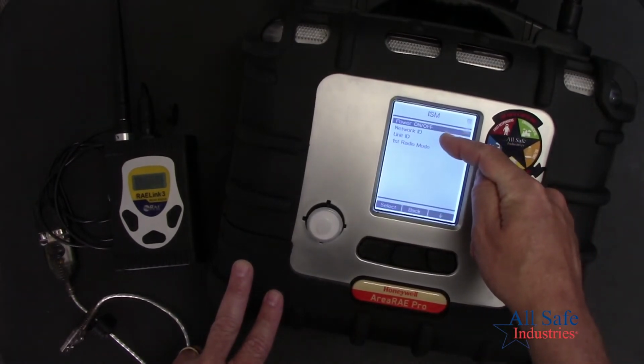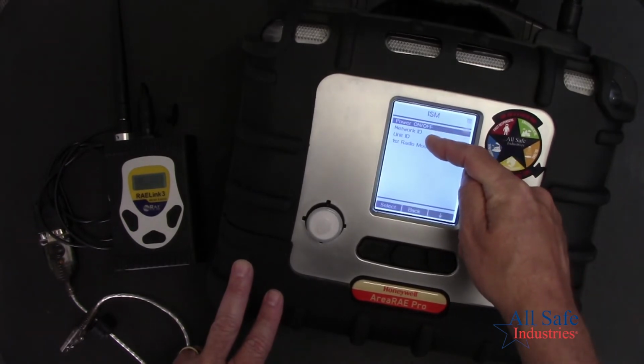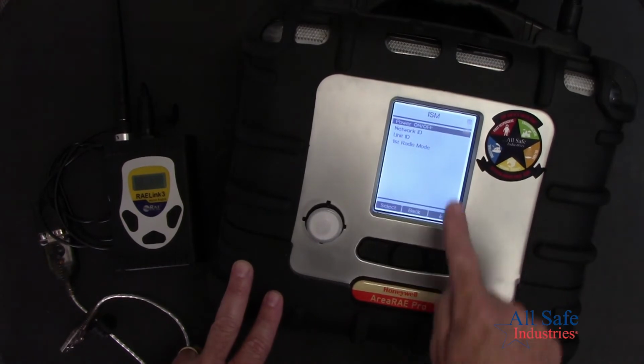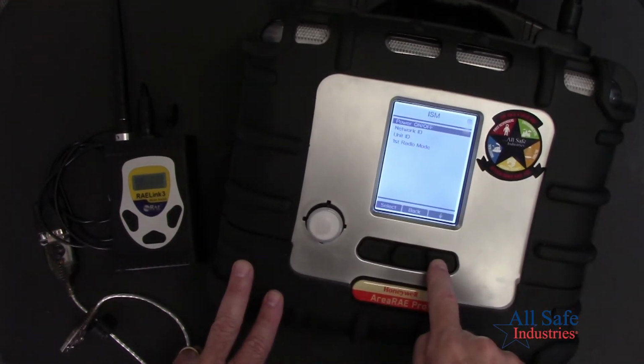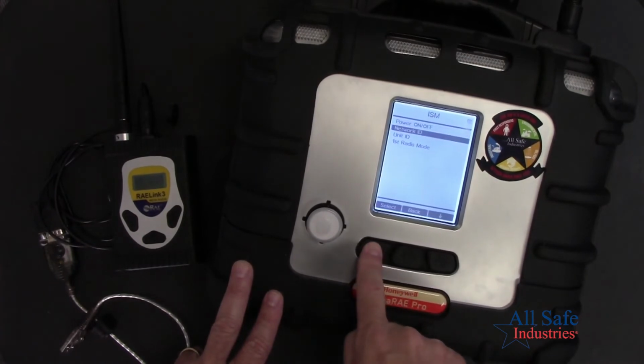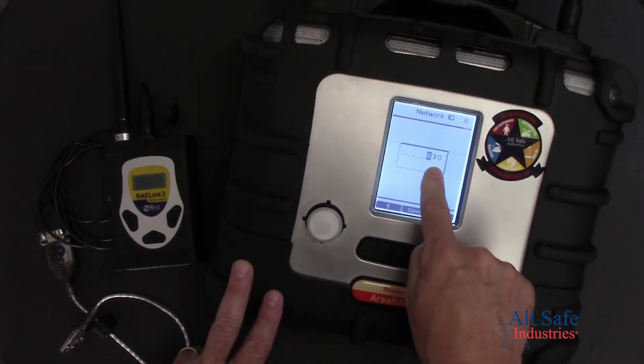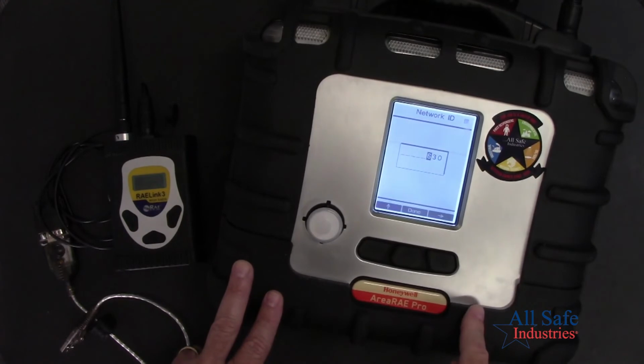This is where I would change my network ID. This is where I would change my unit ID. And then you also have this first radio mode menu. I'm going to go ahead and drop down to network ID, and then I'm going to select it. And if I needed to change my network ID, this is where I would do that.